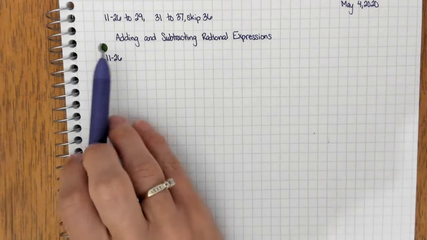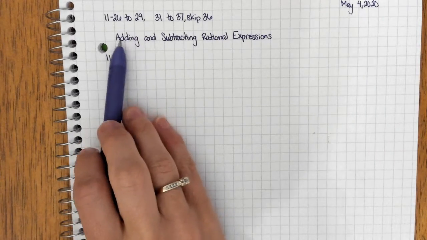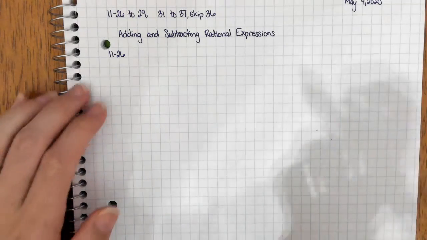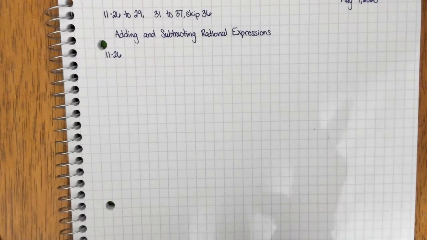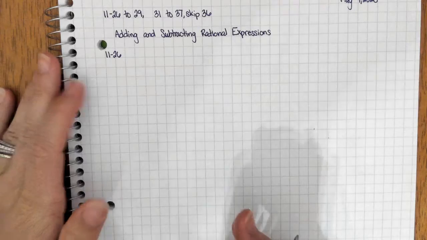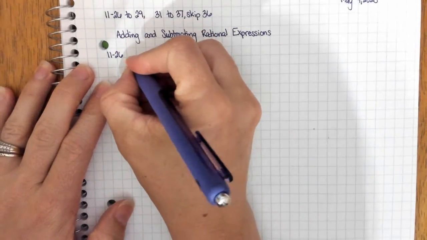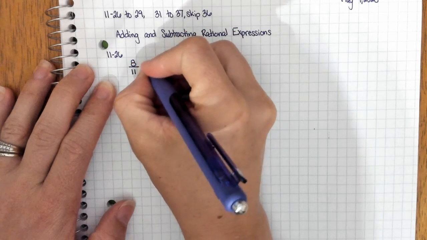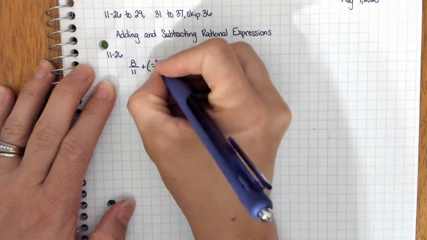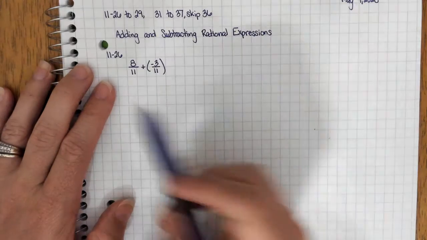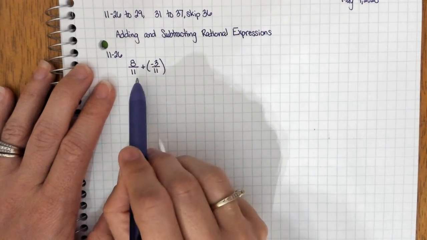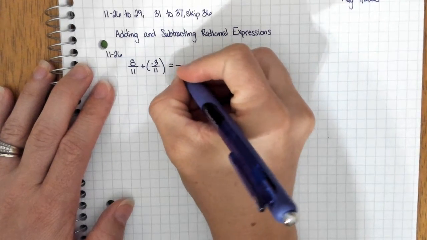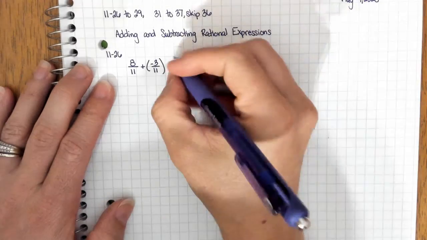In this video, I'm going to go over problems 26 to 29 on adding and subtracting rational expressions. So 26 is supposed to just be a real quick, short problem. So it's 8 over 11 plus negative 3 over 11. It just reminds you that to add fractions, they have to have a common denominator, and then you keep the denominator and add the numerators. 8 plus negative 3 is 5.